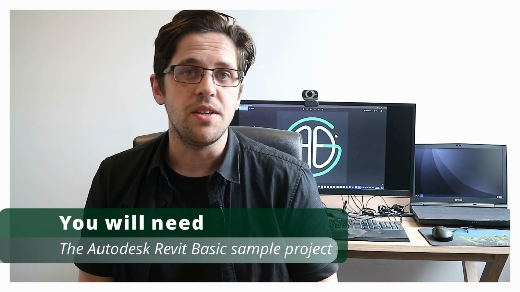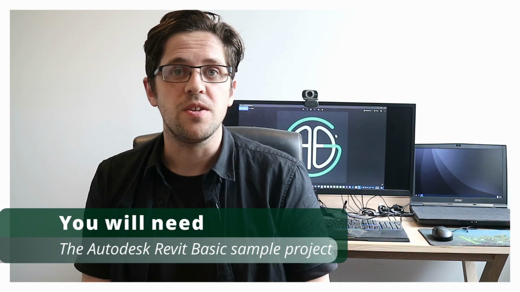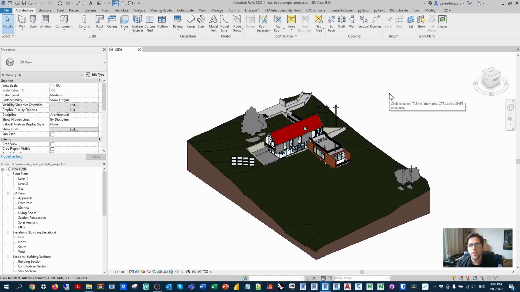Anyway, today I'm just going to be using the Revit basic sample project. It's nothing amazing, but in this case it represents a good blank slate that we can work with. We're going to introduce some cost rates, and I'll also show you some automation tools you can use to pre-populate or enter some cost data in those elements. So let's jump in.